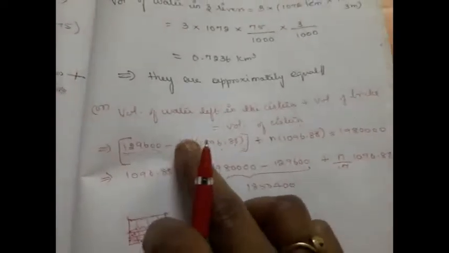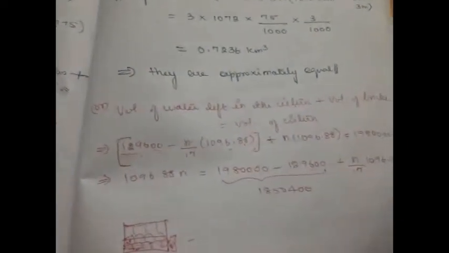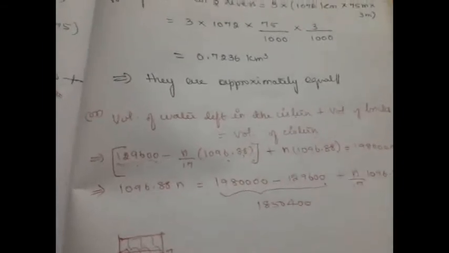Volume of a brick divided by 17, because it absorbs 1/17 of its own volume. When it comes to n bricks, we need to multiply it by n. And again, the volume of bricks is n times this, right? So the things which we need, we found earlier, and we are going to substitute and simplify for n. Yes, hope you understood.